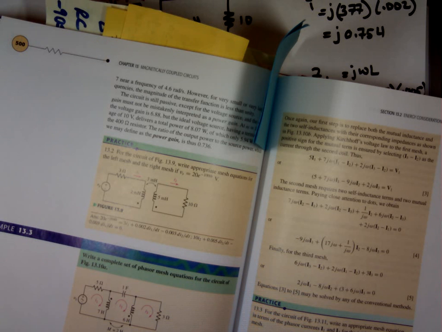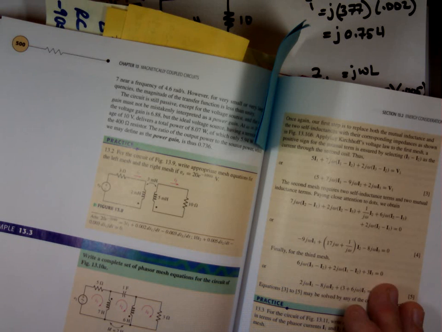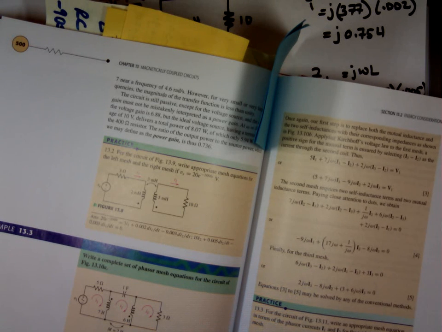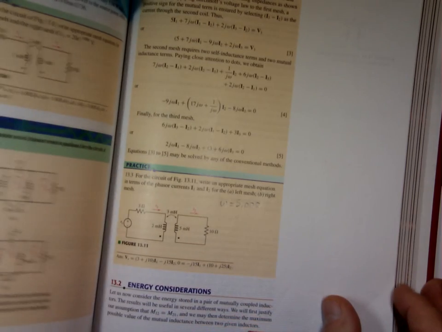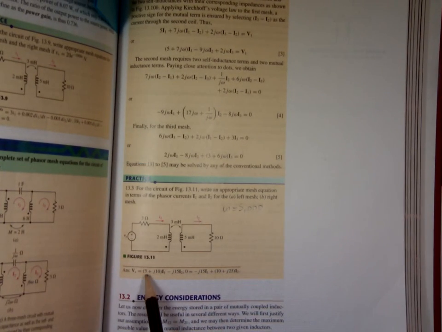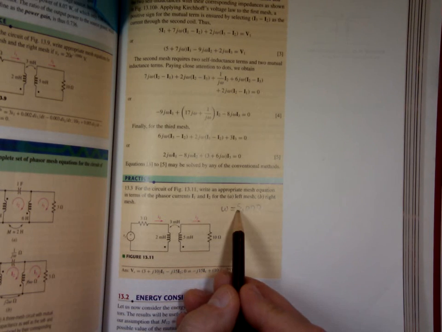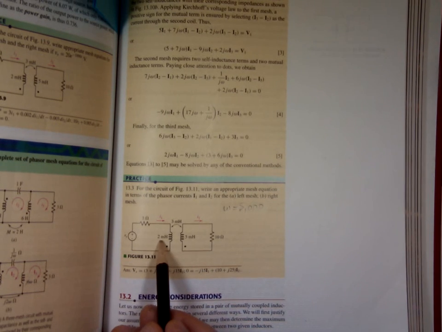W is 5,000, but it is mentioned nowhere in the problem. If you look at the solution here, it says 3 plus 10j. The only way to get 10j is if W is 5,000. 5,000 times 2 milli, that's 10j.